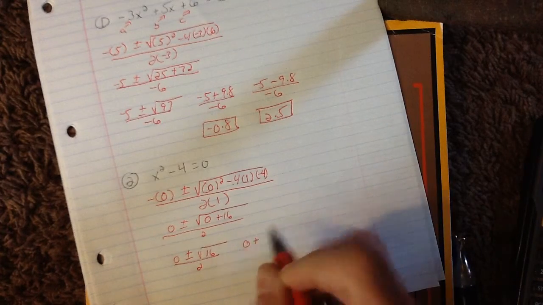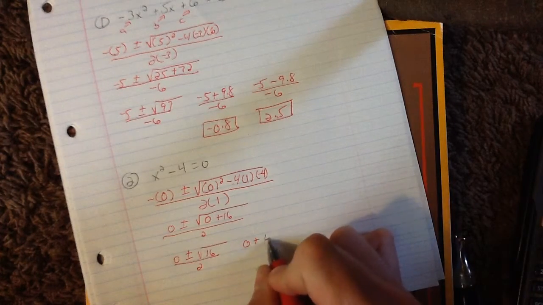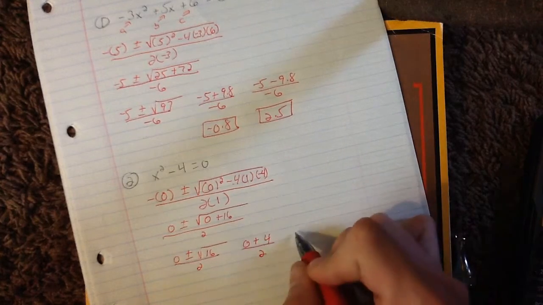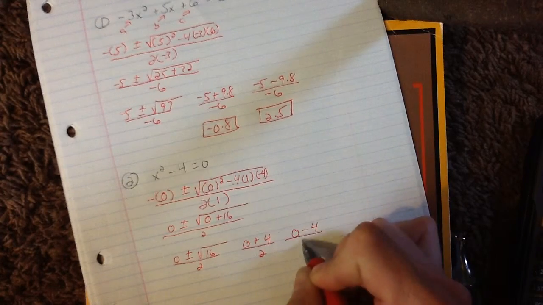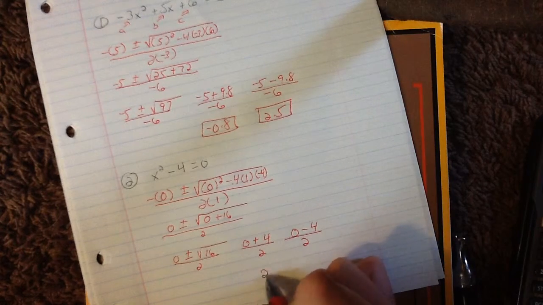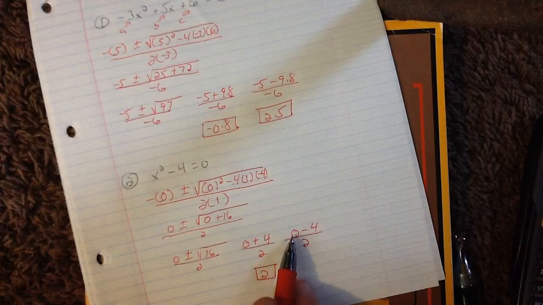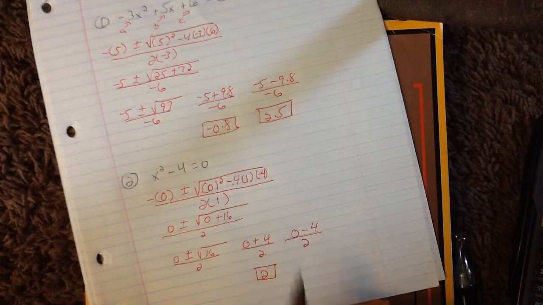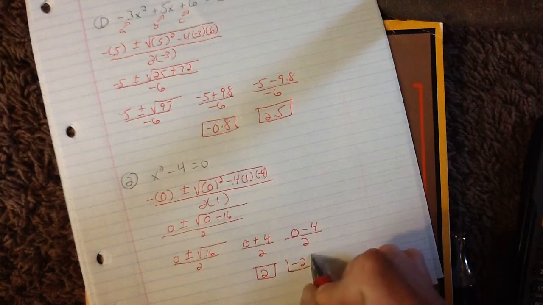So I get 0 plus the square root of 16 is 4 divided by 2. And 0 minus 4 divided by 2. 0 plus 4 is 4. 4 divided by 2 gives me a +2. 0 minus 4 is -4. -4 divided by 2 gives me a -2.